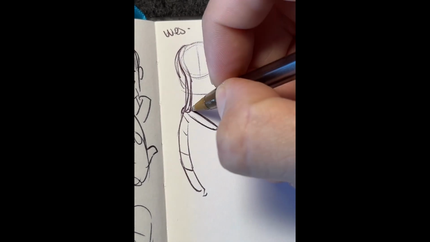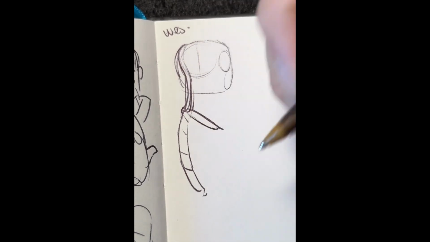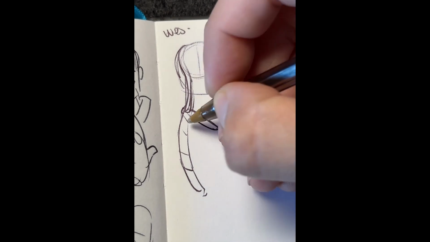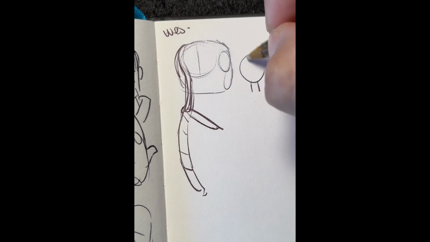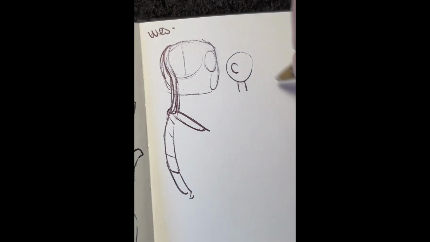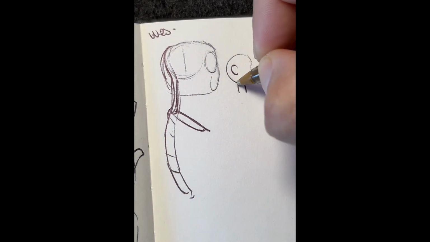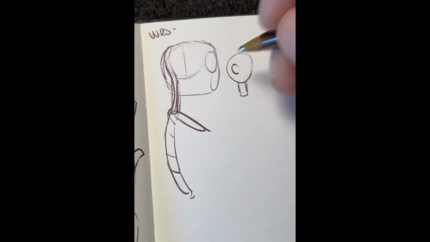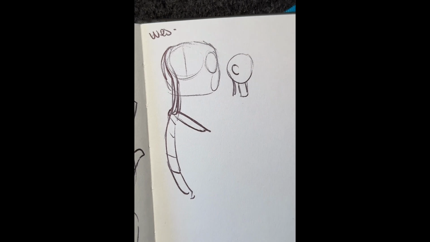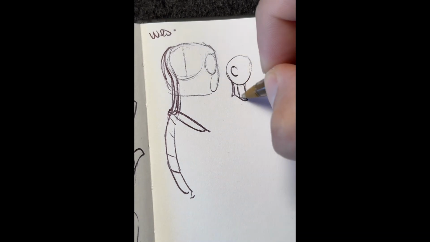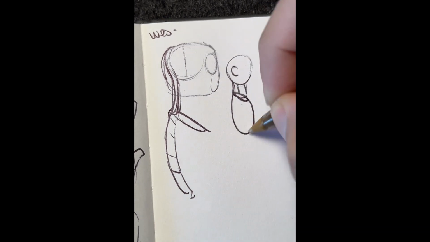So the spine is in the back of our neck, not in the middle. It doesn't magically become this. There's no middle. We're not like a little peg. Our neck connects in the back, and then it connects to our body at an angle.